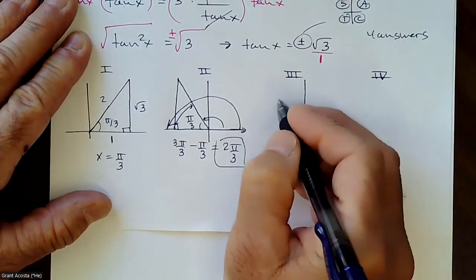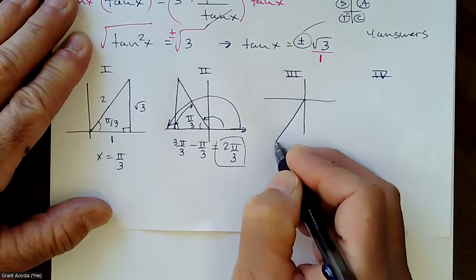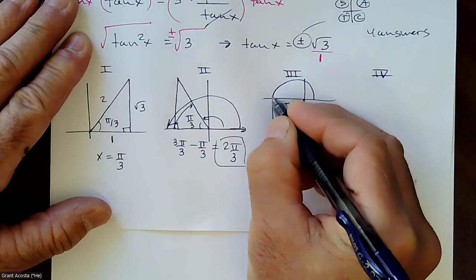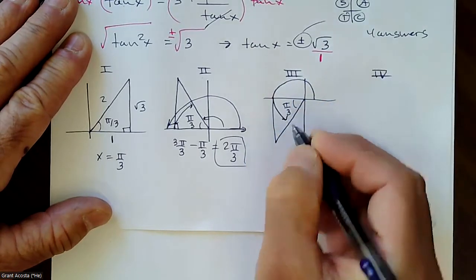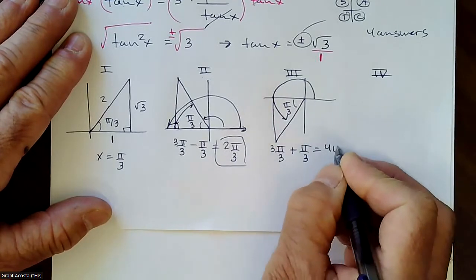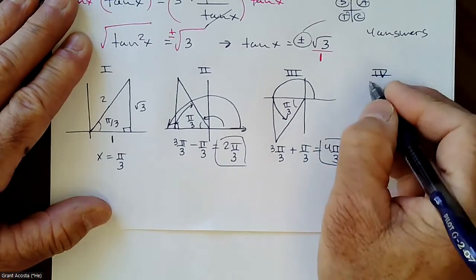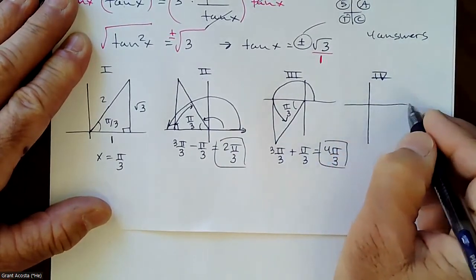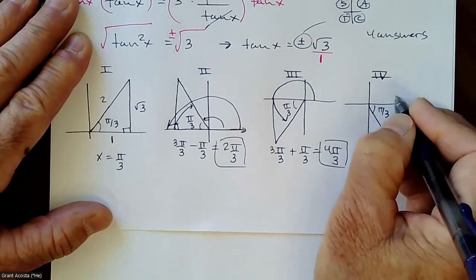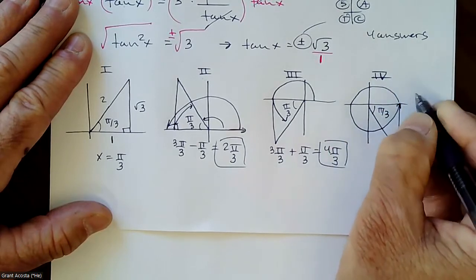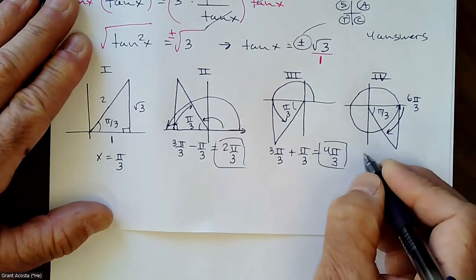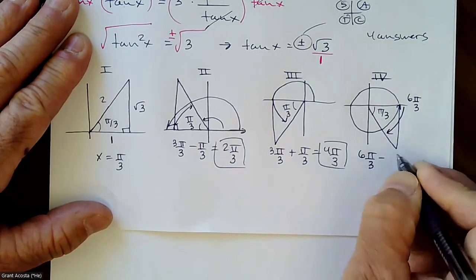In the third quadrant, what you're always going to do is go halfway around, which is 3 pi over 3, and add pi over 3. And then in the fourth quadrant, you're going to want to go all the way around one full circle, which is 2 pi, which is 6 pi over 3, and then subtract pi over 3. And that's going to give you 5 pi over 3.